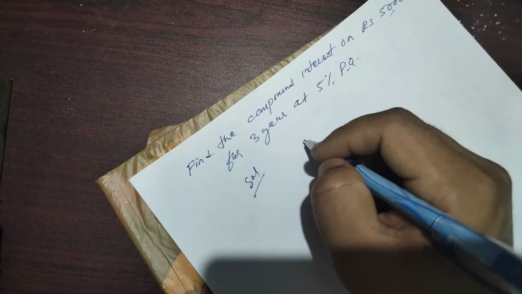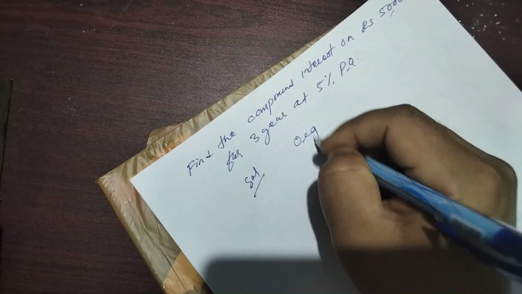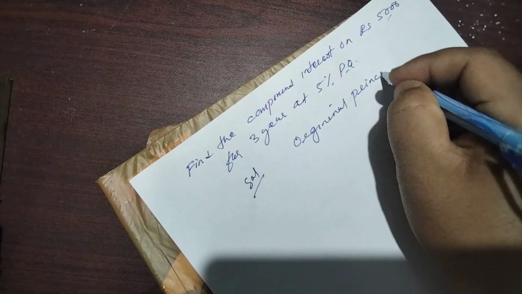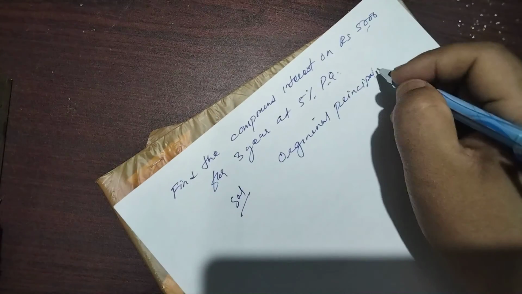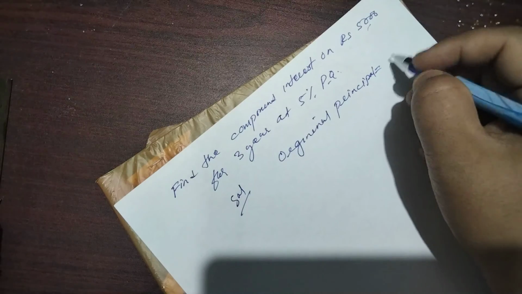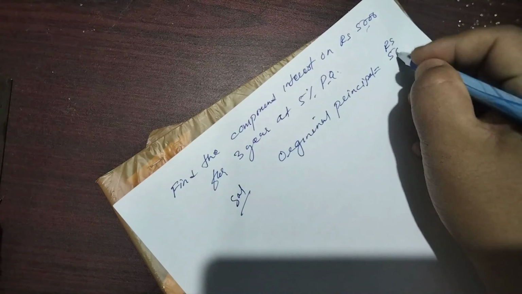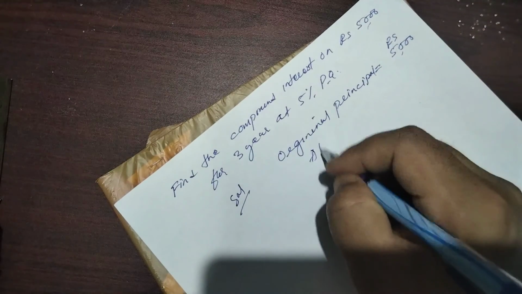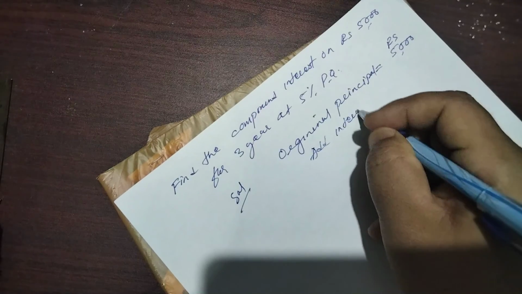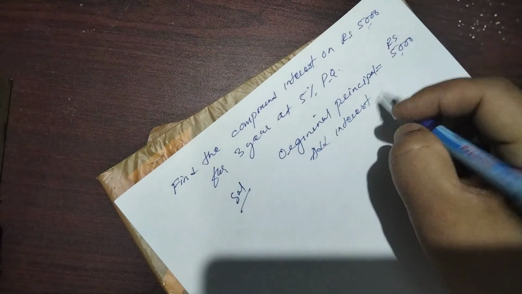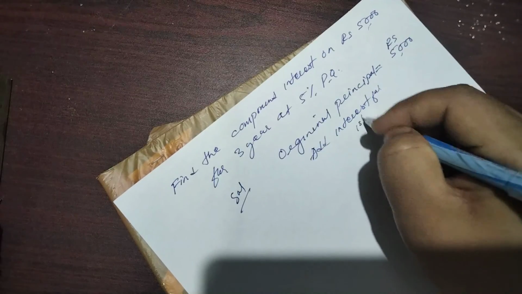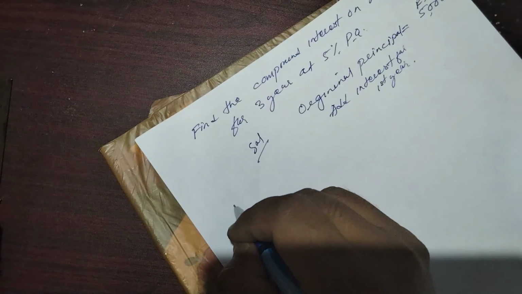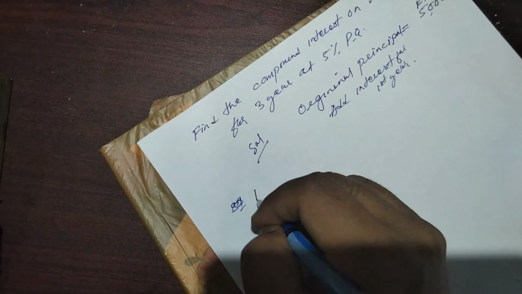Now your original principal amount is rupees 5,000. Now add interest. This is for the first year. The first year interest will be how much? We'll do it in rough.